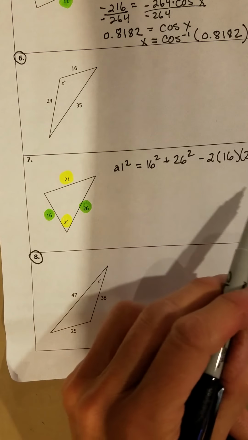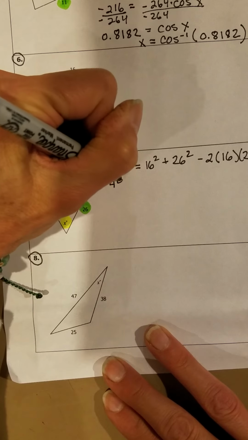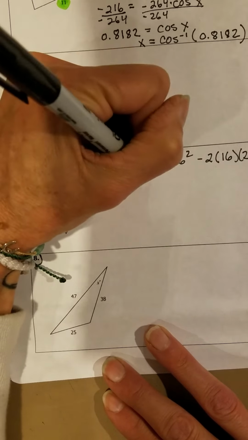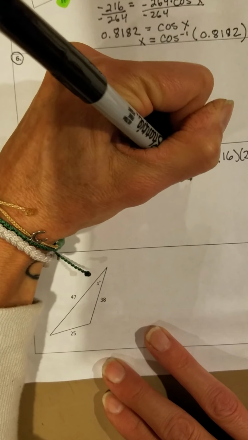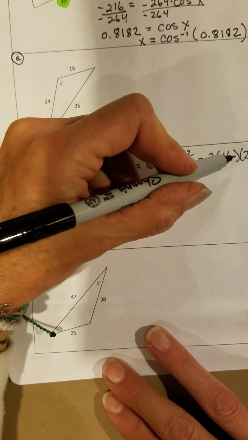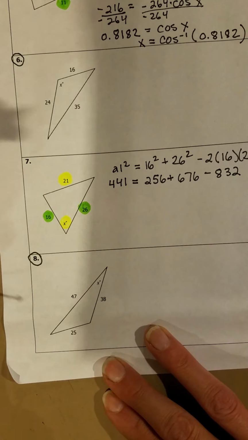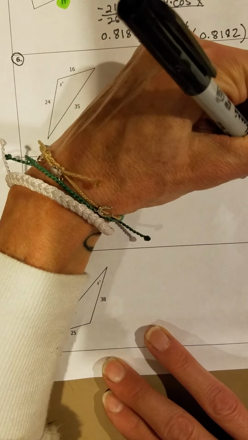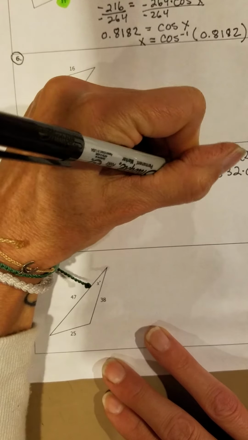Let's go ahead and solve this like we did above. So we're going to square these numbers first. So I have 441 is equal to 256 plus 676 minus, we're going to multiply these three numbers and I get 832 cosine x. Add up these two numbers.